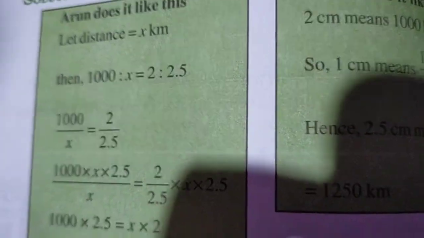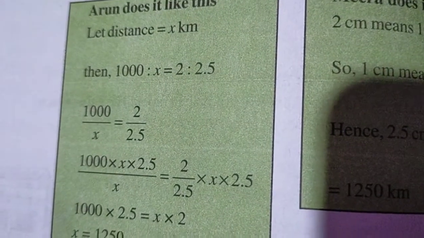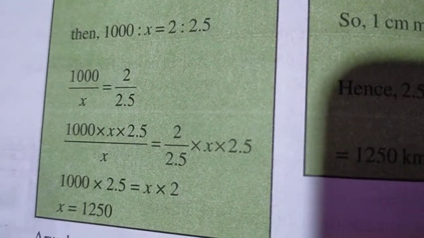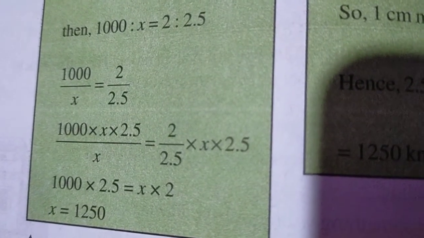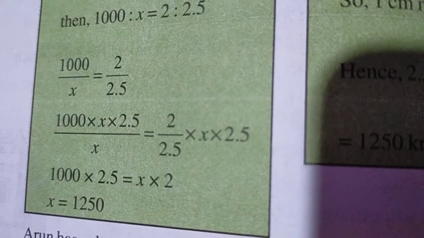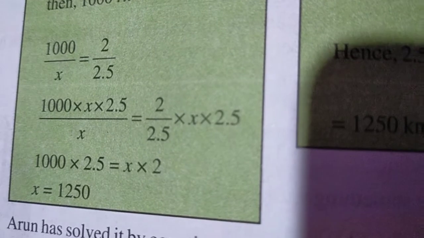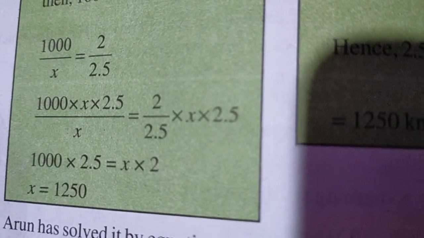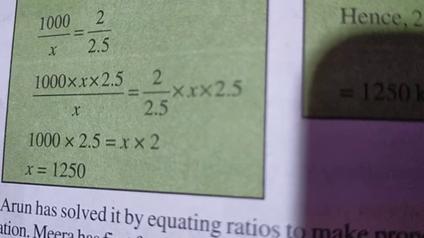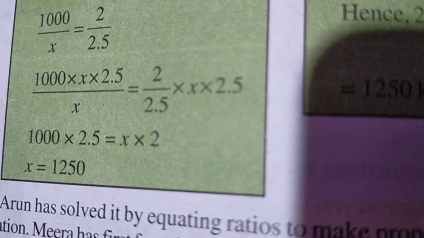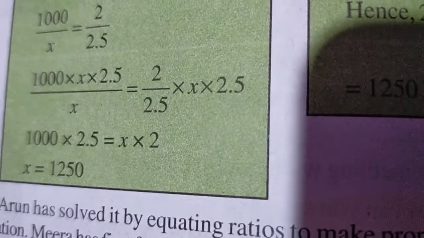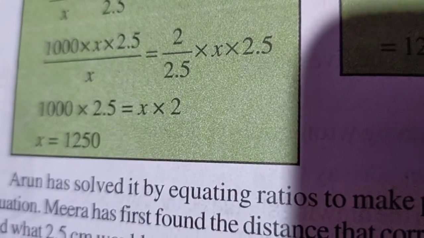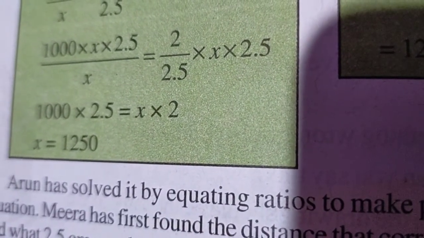So we'll do this sum in two ways. First, let the distance be x kilometer, then 1000 is to x, which is 2 is to 2.5. So we'll make it in the form of fractions. 1000 upon x is equal to 2 upon 2.5. Now you have to find the value of x, bringing it to the numerator on the left hand side. You can do this in two ways too: either cross multiply to get 1000 into 2.5 upon 2, or, as done here, multiply both sides by x in the numerator, LHS and RHS, left hand side and right hand side both. So x and x cancel on this side, 2.5 cancels on that side, and what remains will be 1000 into 2.5 is equal to x into 2. So x will be equal to 1000 into 2.5 upon 2.